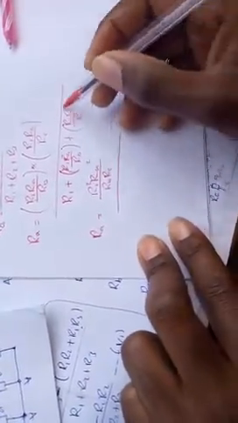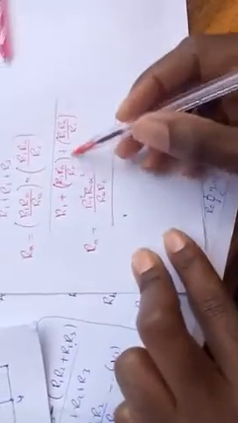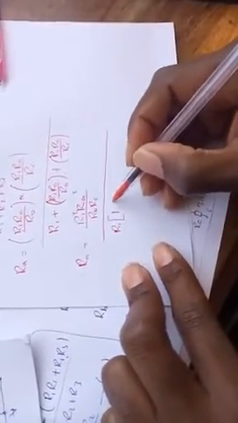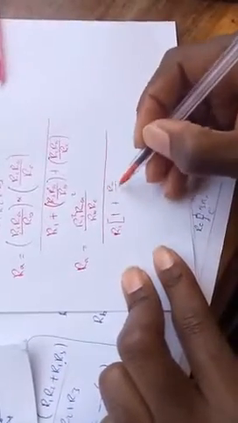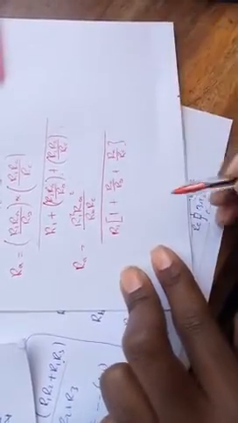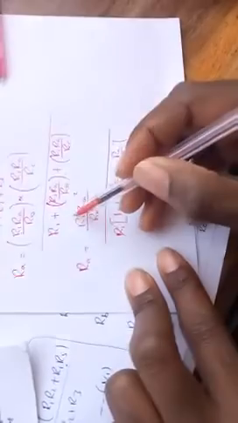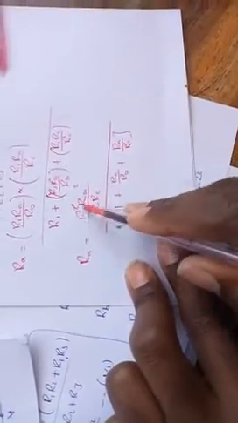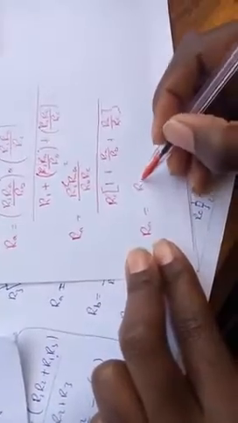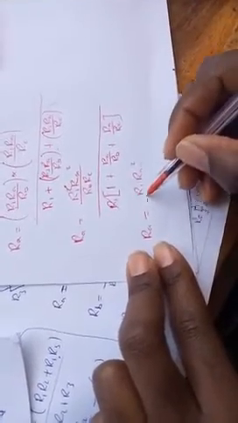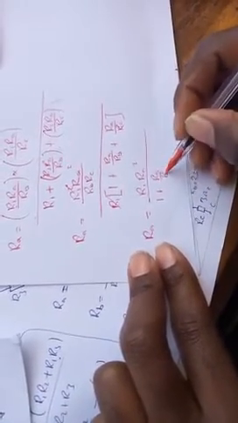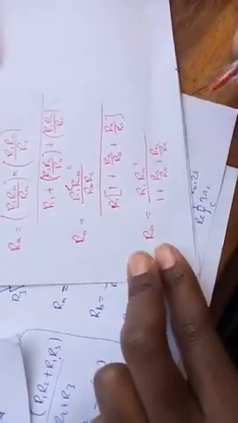At the bottom, I can factor out R1. There will be a 1 plus RA over RB plus RA over RC. So RA equal to R1 RA squared over 1 plus RA over RB plus RA over RC.